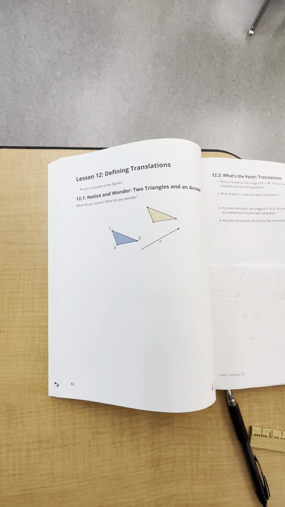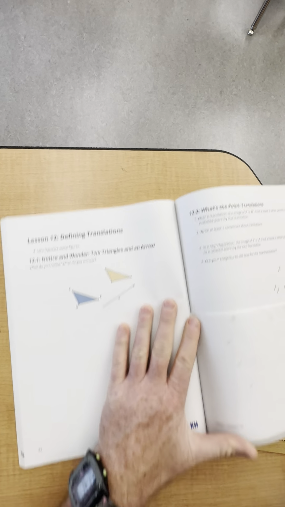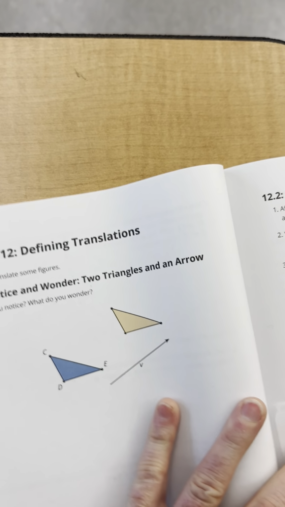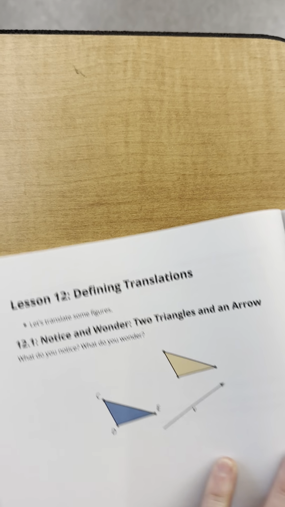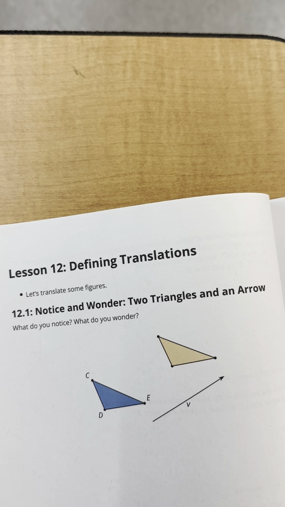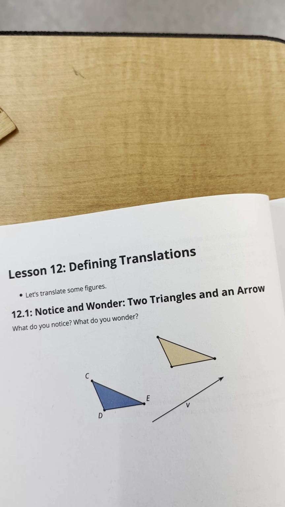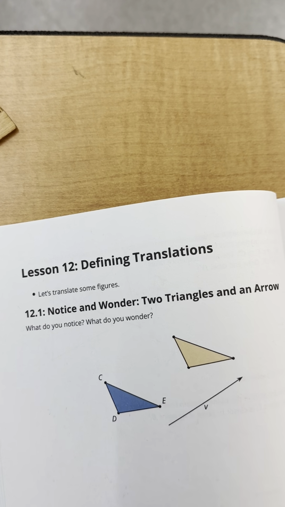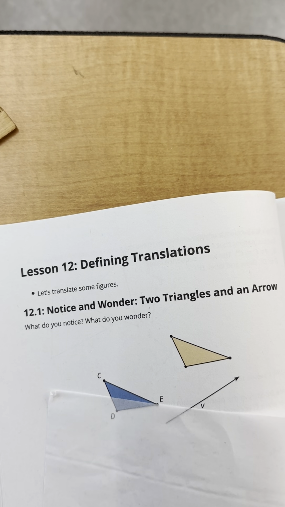Okay, so let's look at this problem. Make sure you can see it okay. All right, here we go. Lesson 12, defining translations. Let's translate some figures. Okay.